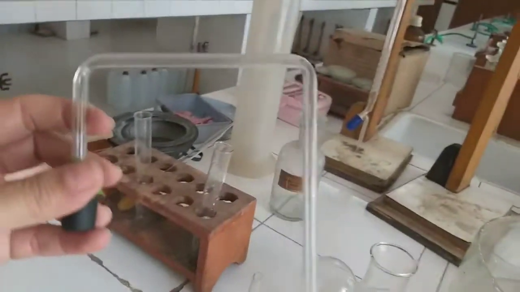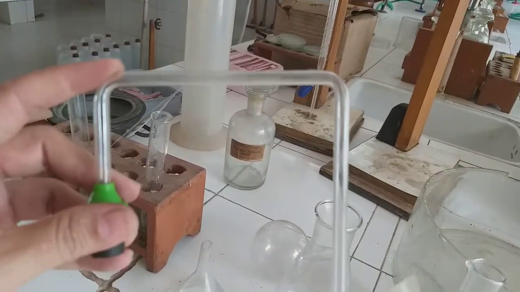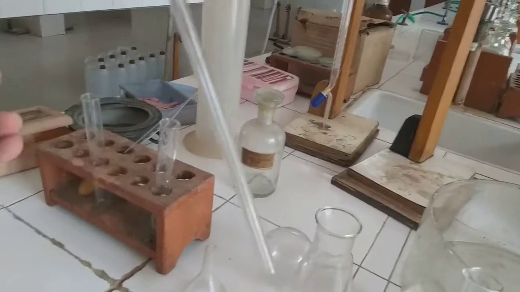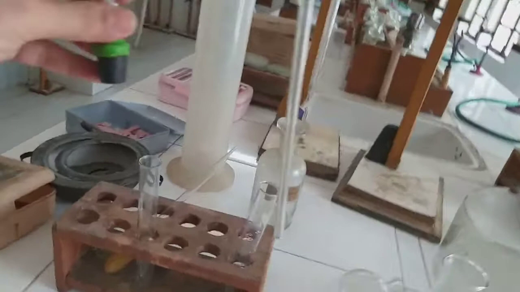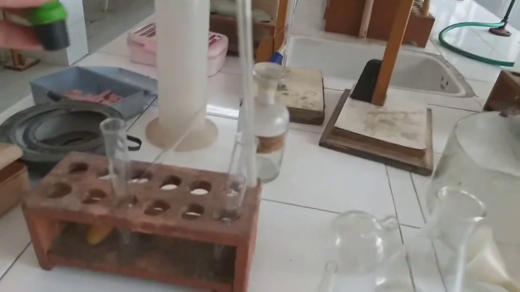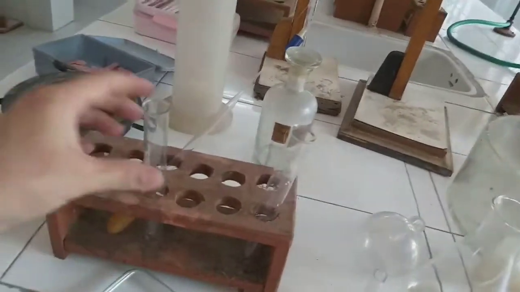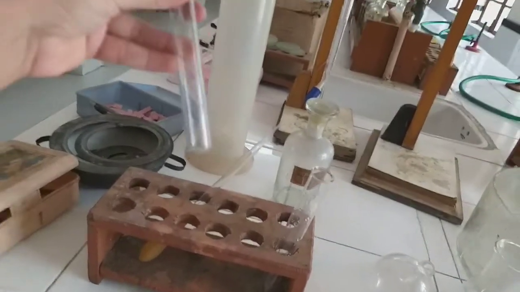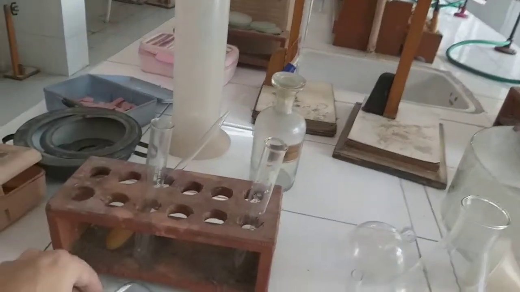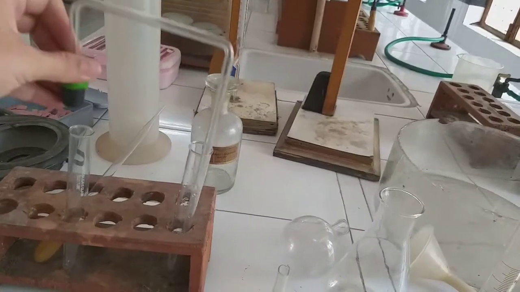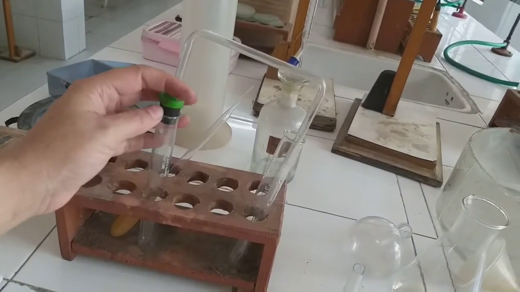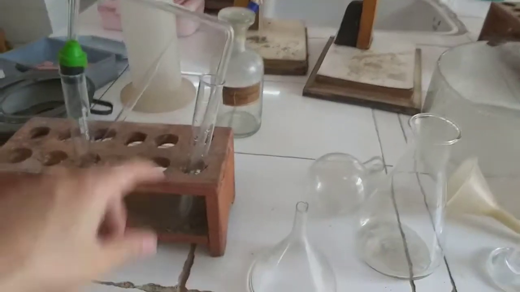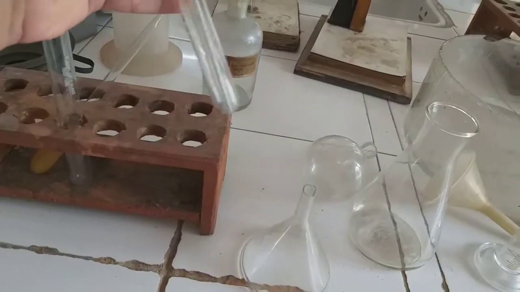Now after this, I want to show you this. This is called a delivery tube. Now delivery tube means it is used for delivering substances. Usually it is used for delivering gases. Okay, for example, we take this test tube, we are carrying out some reaction here, a gas is being produced. So we just would fix in this delivery tube here like this, okay, so that the gas can pass on to the other test tube like this over here.